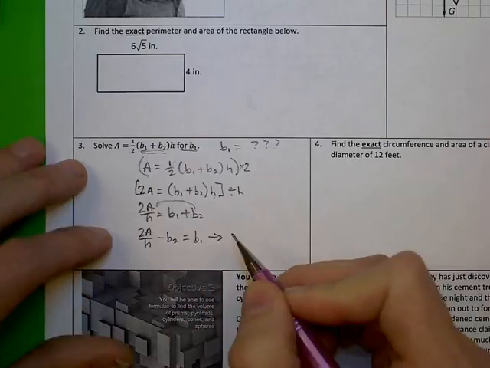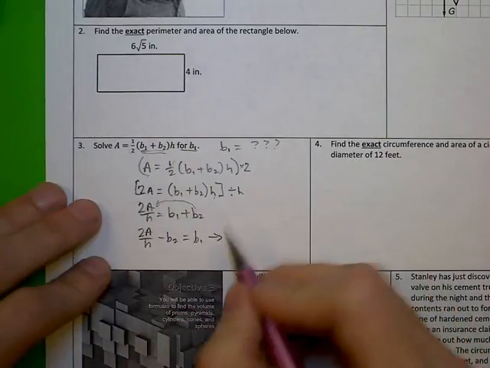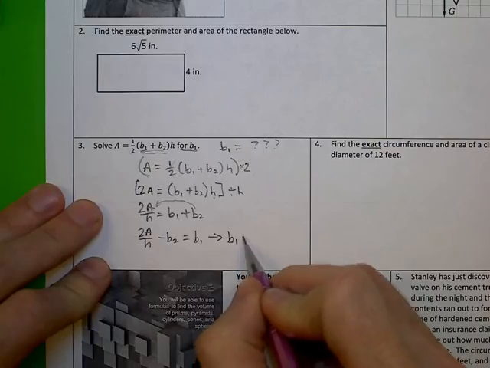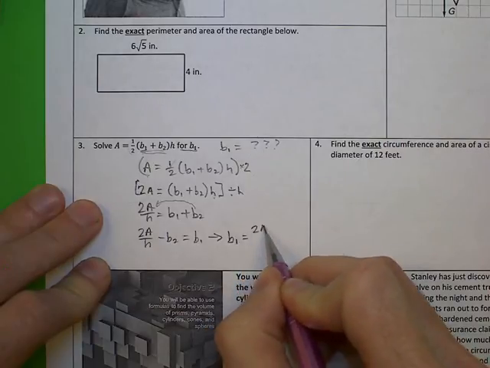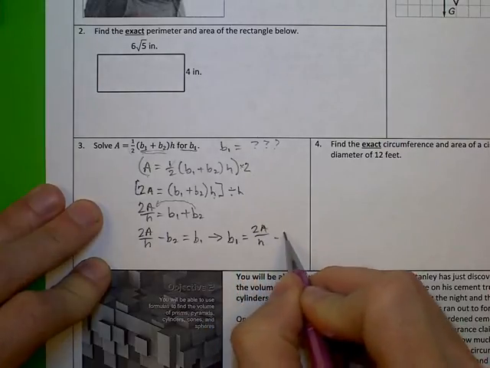And, of course, if you would rather have that thing switched around or flipped around, you can write it as B sub 1 is equal to 2A over h minus B sub 2.